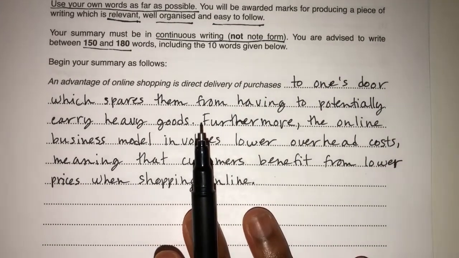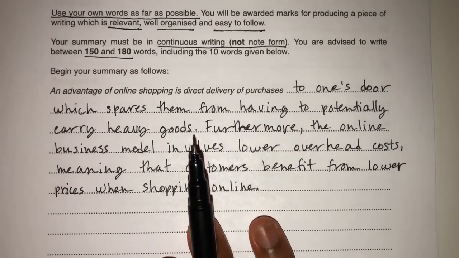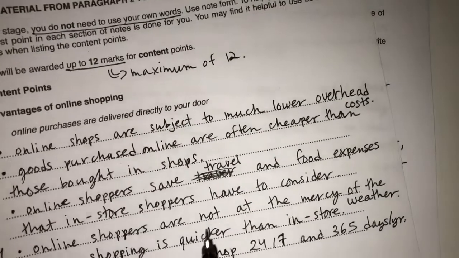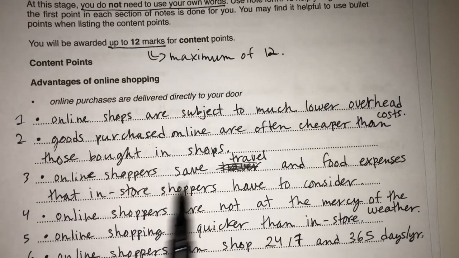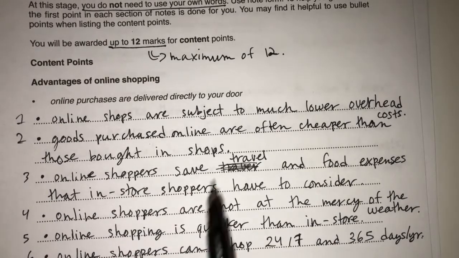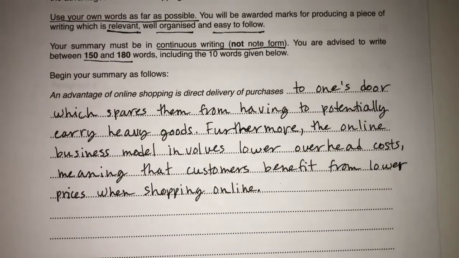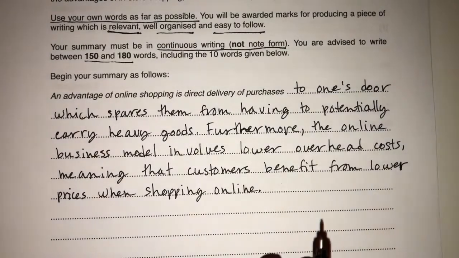Okay. So lower prices, but it's not only the lower prices. Next thing is there's more savings rather than the product itself. Okay. So what am I going to say?